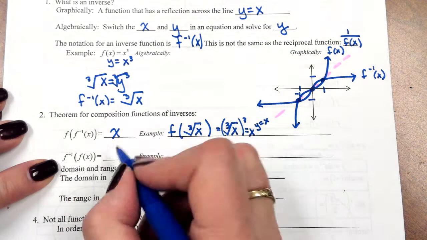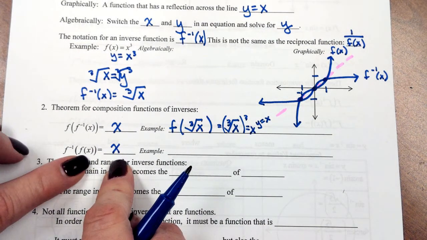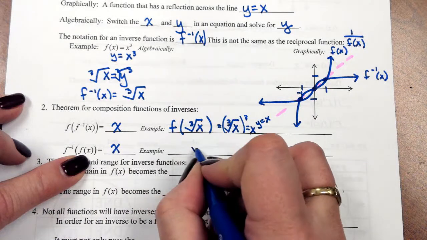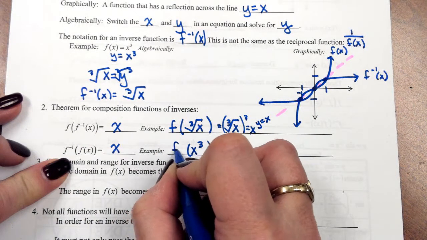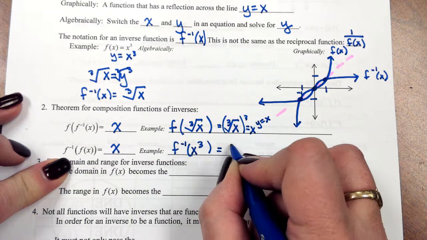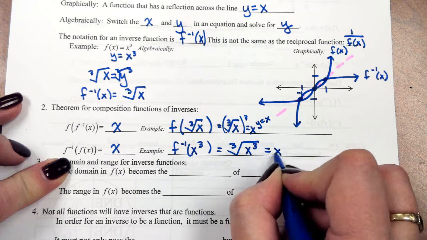Remember, this is the only time your composition is commutative. If I take my function, x to the third, and substitute it into my inverse function, then I would take the cube root of x to the third, which is just going to give me x.